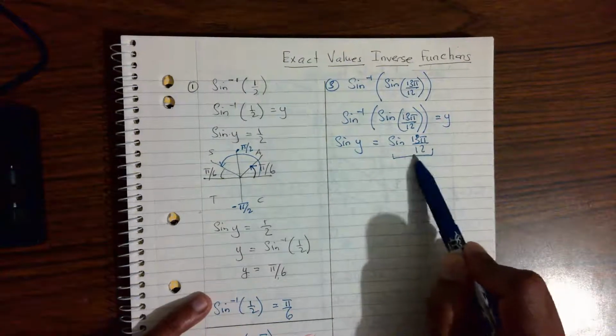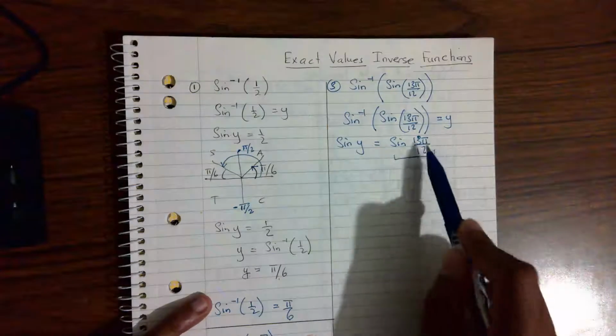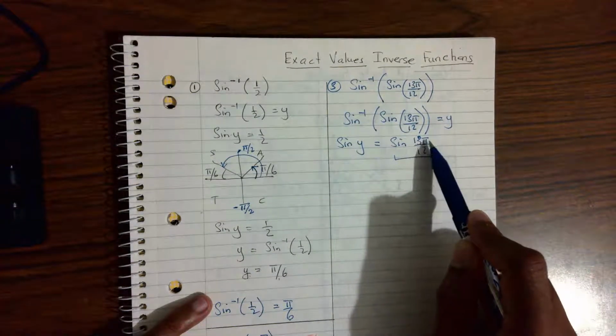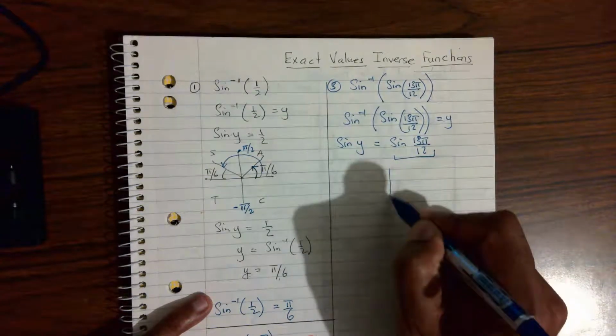Now, how do I know that? How do I know where this thing is? Let's have a look at that angle. Think about this: where is 13 pi over 12? Quadrants.